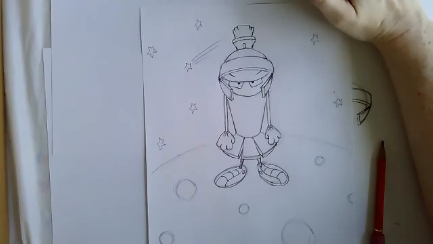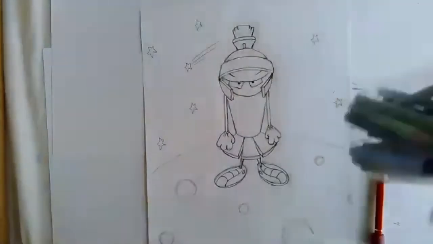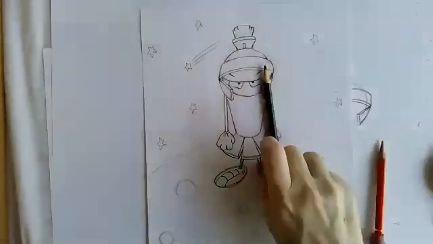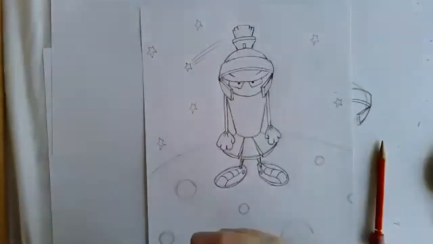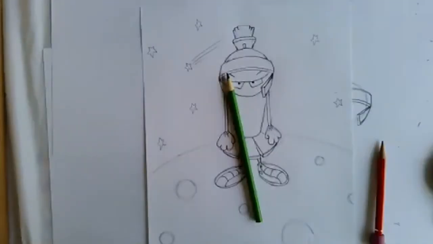But yeah, the most recent colors, if you want to color him true to how he looks now, then you're going to need a bright, good green color for his helmet and his skirt.